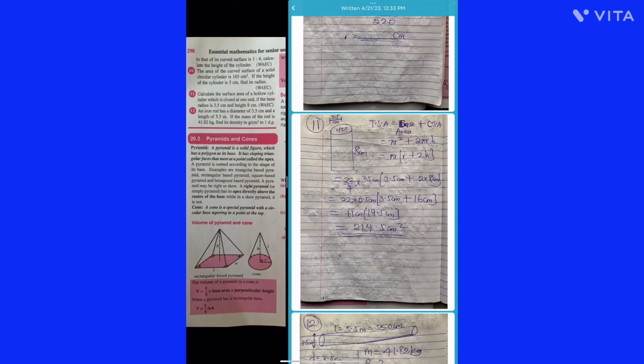Number 11 says calculate the surface area of a hollow cylinder which is closed at one end if the base radius is 3.5 centimeters and its height is 8 centimeters. So if it is closed at one end, that tells us that the base is closed but the top is open. So the total surface area of the cylinder will be area of base plus curved surface area. There will be no top. The base has an area of pi r squared. The curved surface area is 2 pi rh.